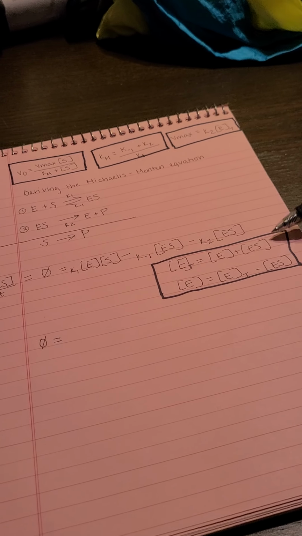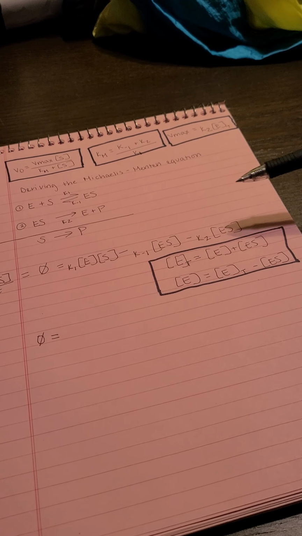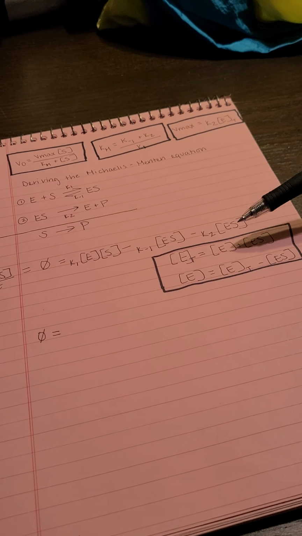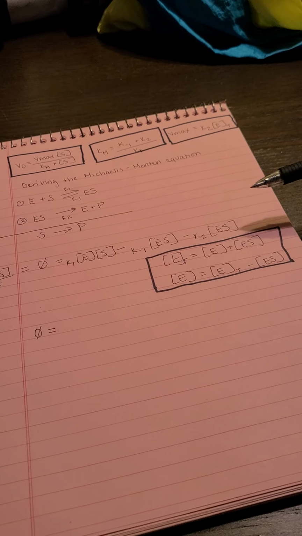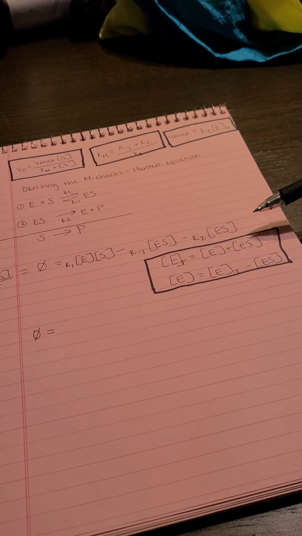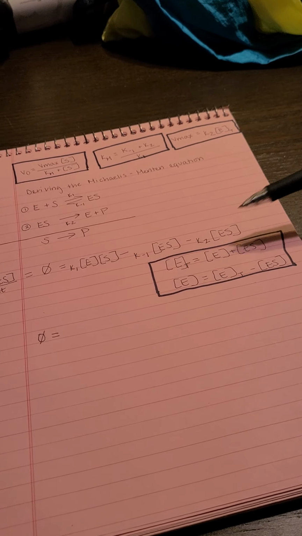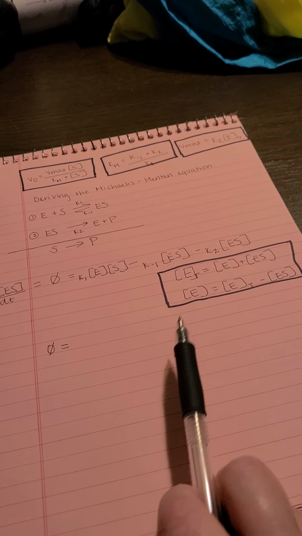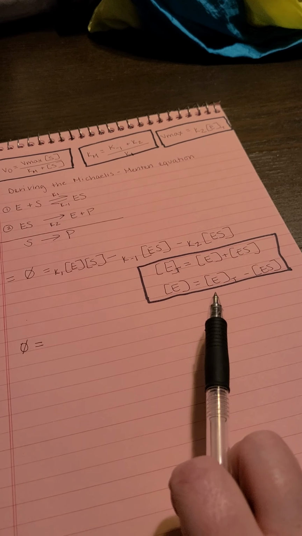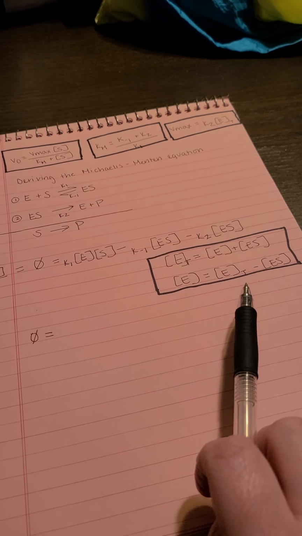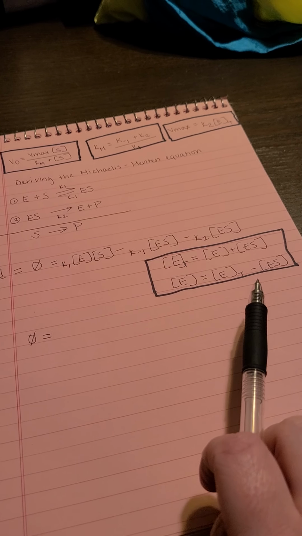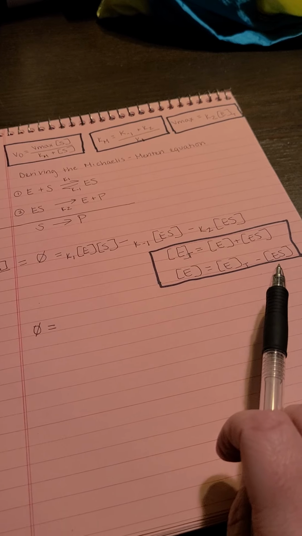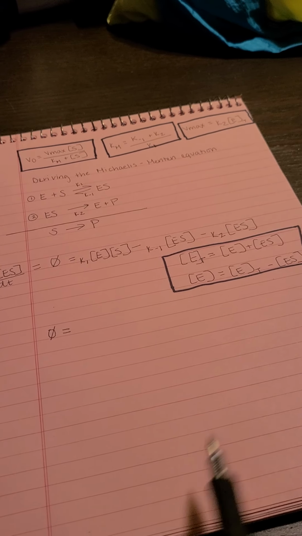And then over here, this is just showing how to get the total enzyme, or ET, which would be equal to the unbound and bound enzyme. So you see concentration of E plus concentration of ES. And then to get just E by itself, that would be equal to the total concentration of enzyme minus the concentration of the bound enzyme.